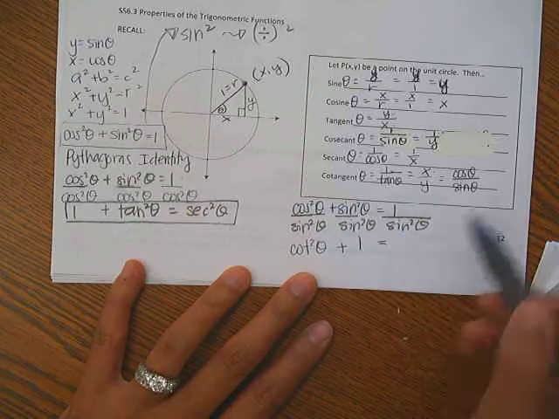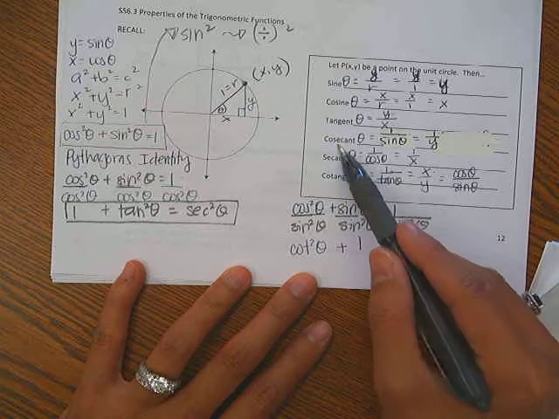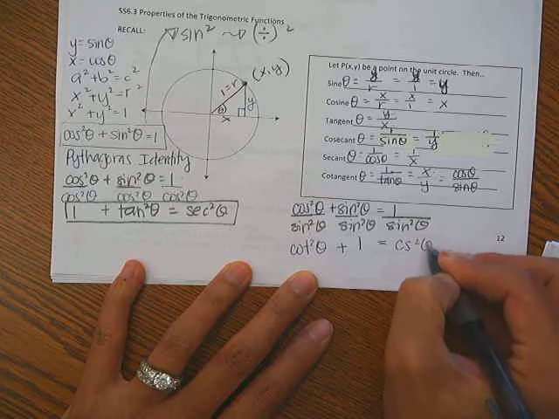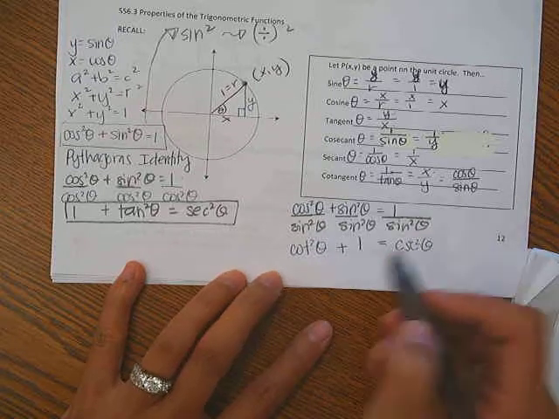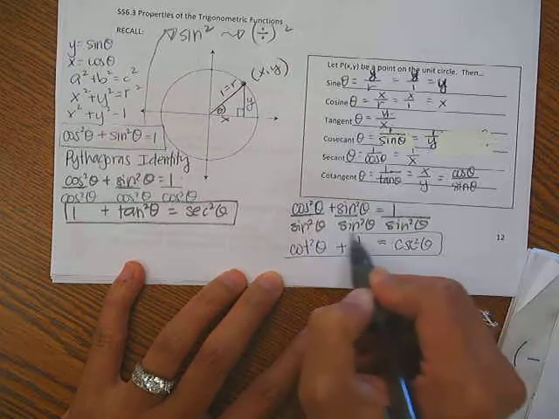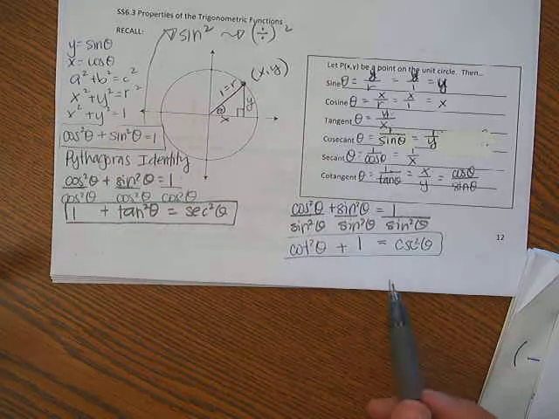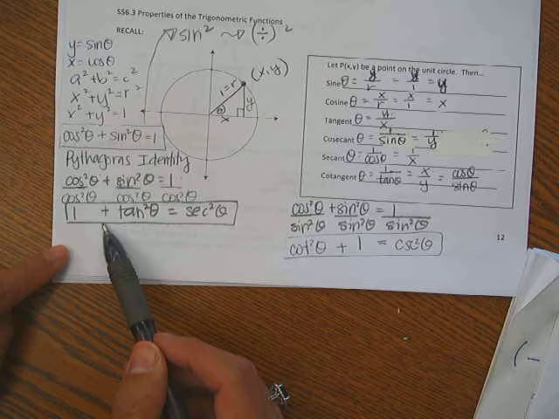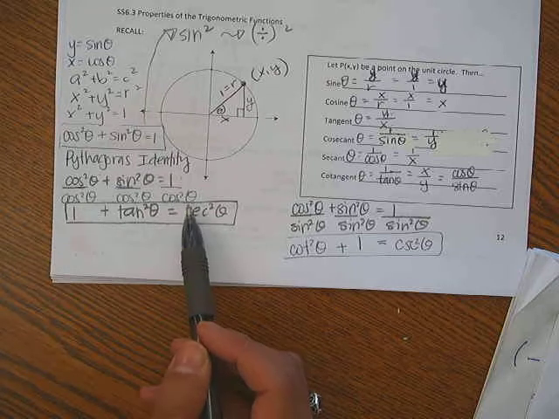Well, sine is y. So which one has 1 over sine? It's cosecant. And because this is 1 over sine square, it becomes cosecant square of theta. Okay. And this is another identity that we came up with by just dividing everything by sine square. The other identity we came up with by dividing everything by cosine square.